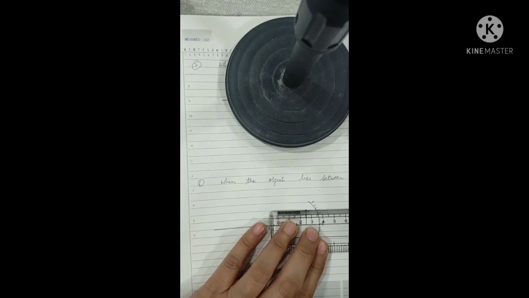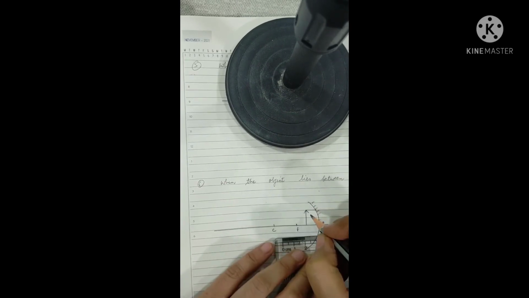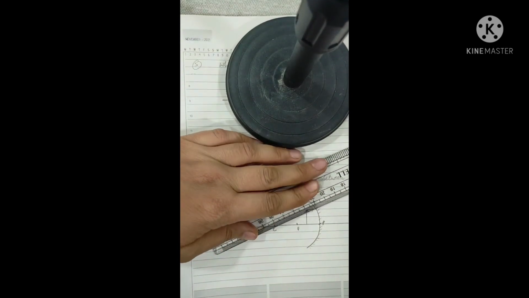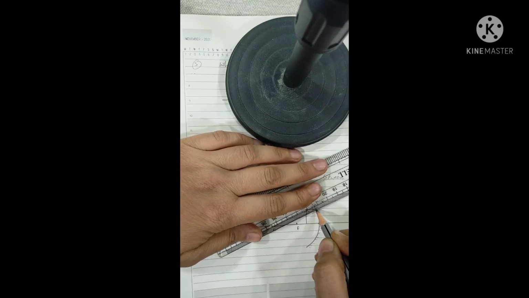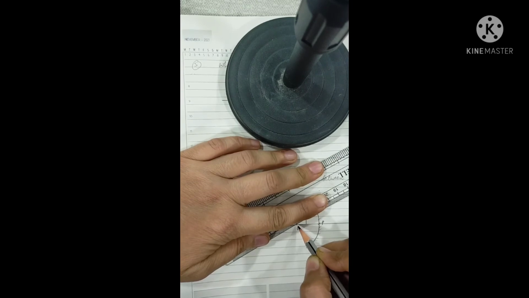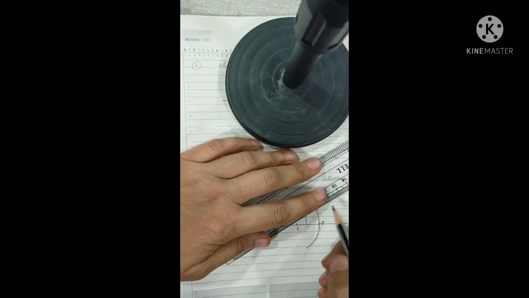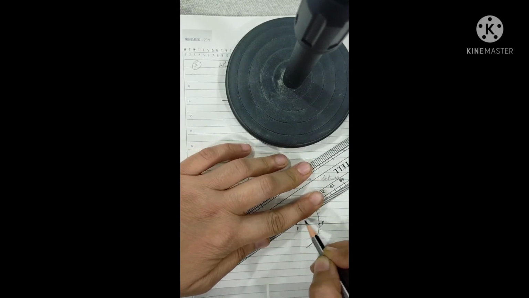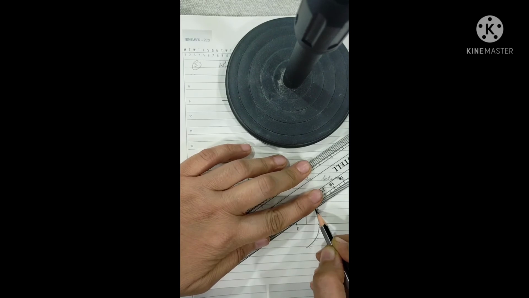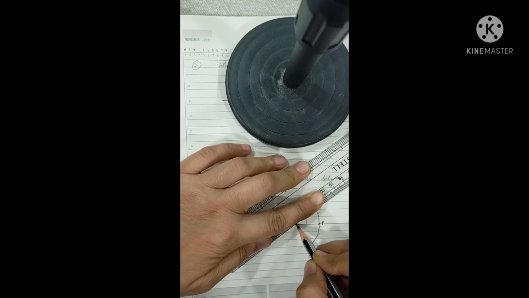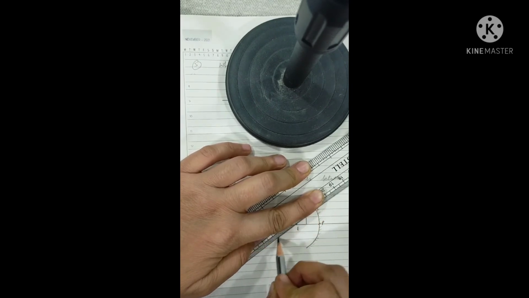And if I had to draw the rays again to show the image formation, I'm going to make the first line parallel to the principal axis, and then it will be reflected through the focus. Like this.